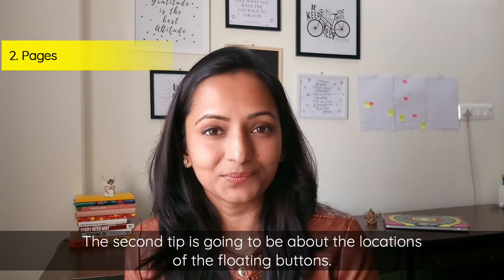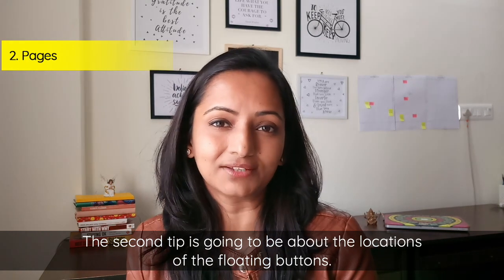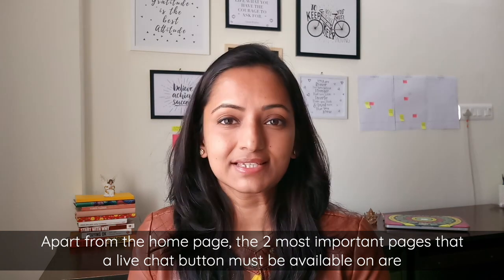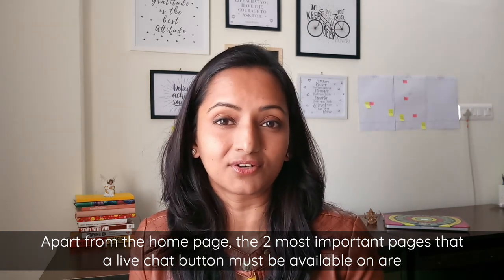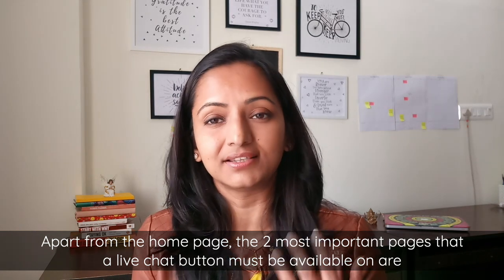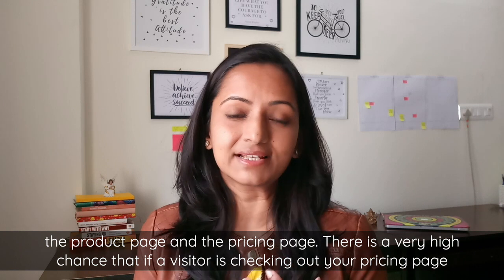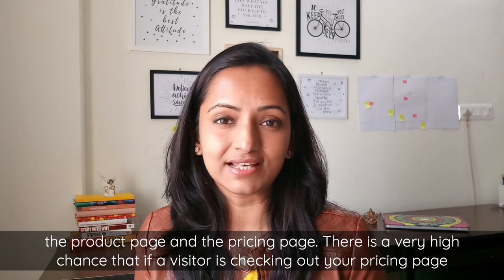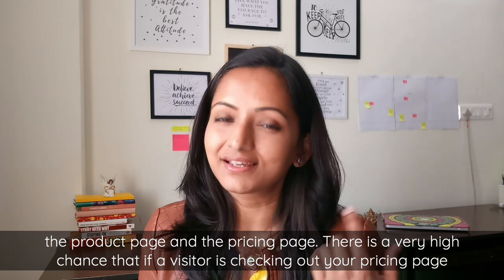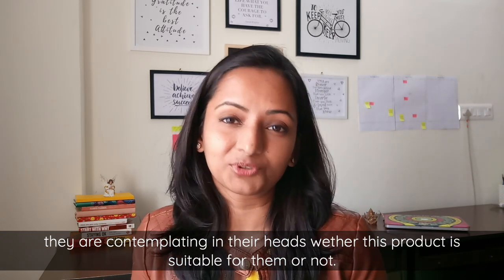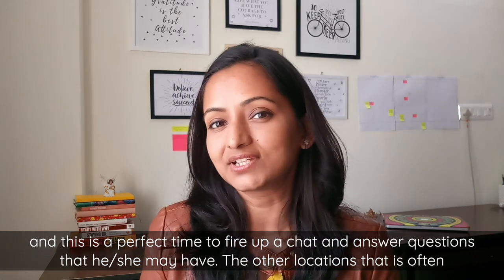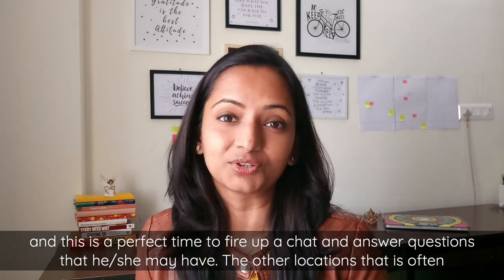The second tip is going to be about the locations of the floating buttons. So apart from the homepage, the two most important pages on which a floating button or a live chat should be easily accessible and available are the product page and the pricing page. There is a very high chance that if a visitor is checking out your pricing, they are contemplating in their heads whether this product is suitable for them or not. And this is a perfect time in which you can fire up that live chat and answer a few questions that he or she may have.